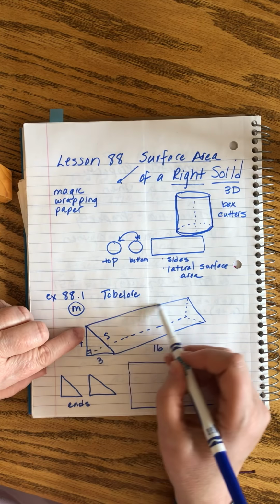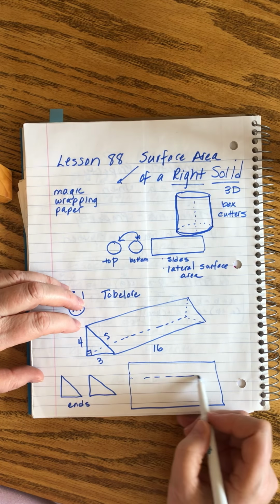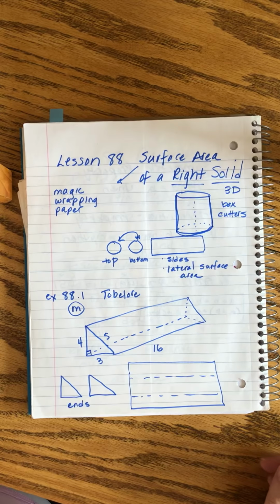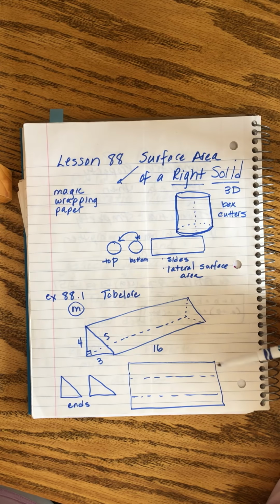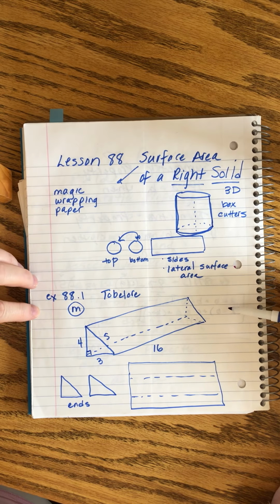I'm cutting it right along there. You could pick any side to cut it on, but it's going to have two other fold lines on it because it was curved up as a tube. Alright, so that's what we've got. Now I'm out of space. I'm going to squeeze my calculations in here so that we can see the picture as I work. Let's start with the triangles, the ends.